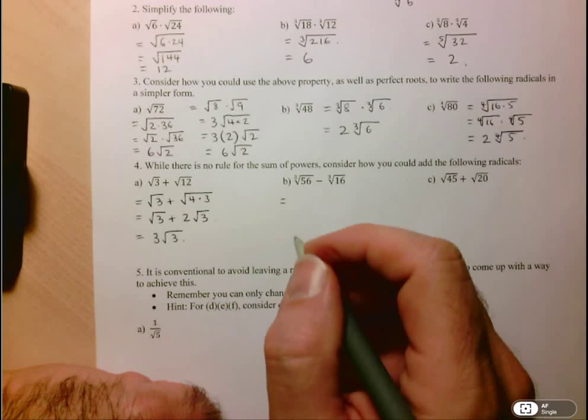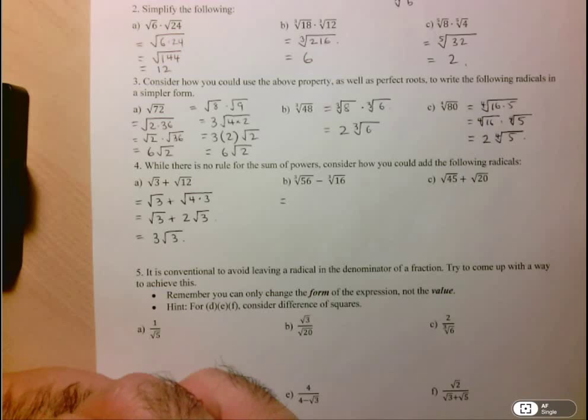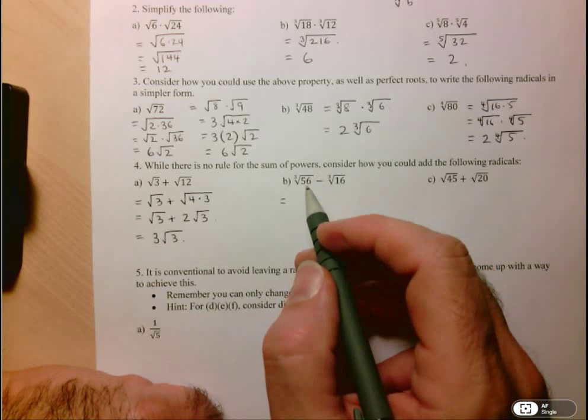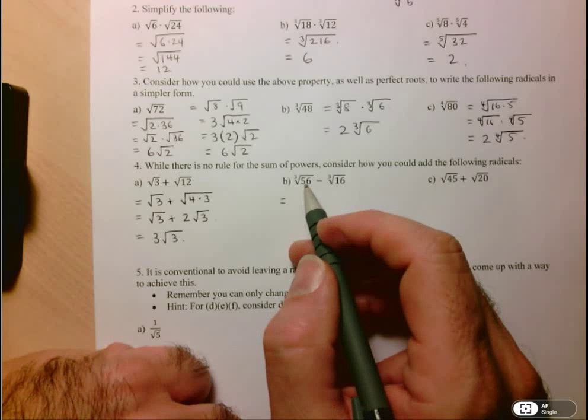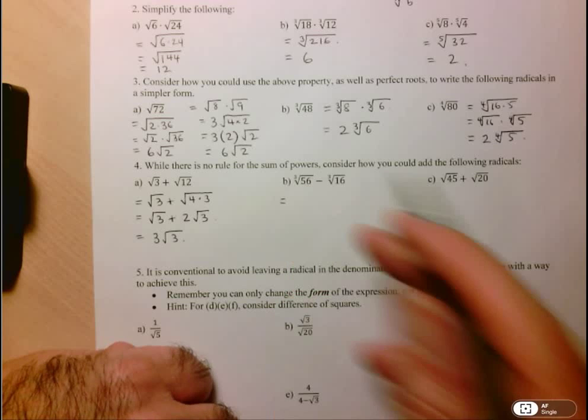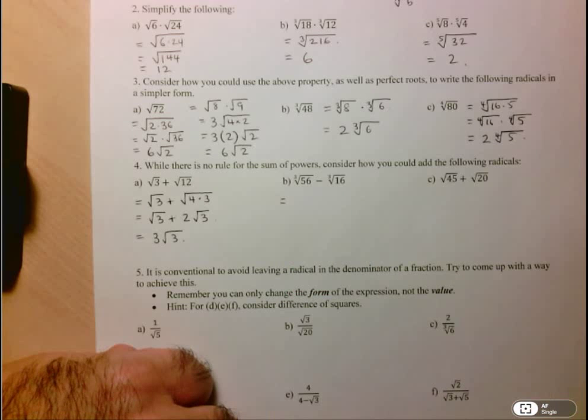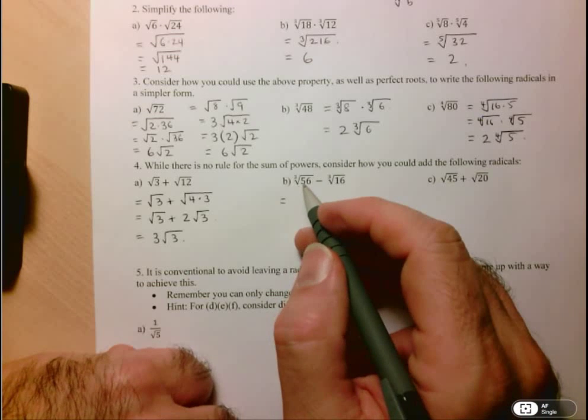Let's see if we can do something with these here. If we can end up with the same cube root. So here, let's take a look, 56. Well again, we think 56 now. 56 is 8 times 7.